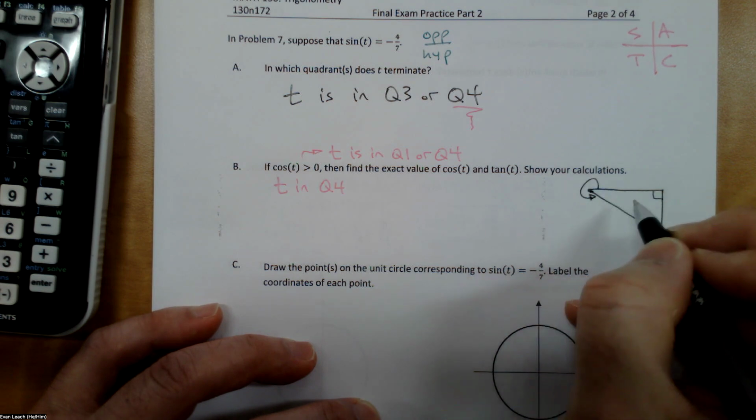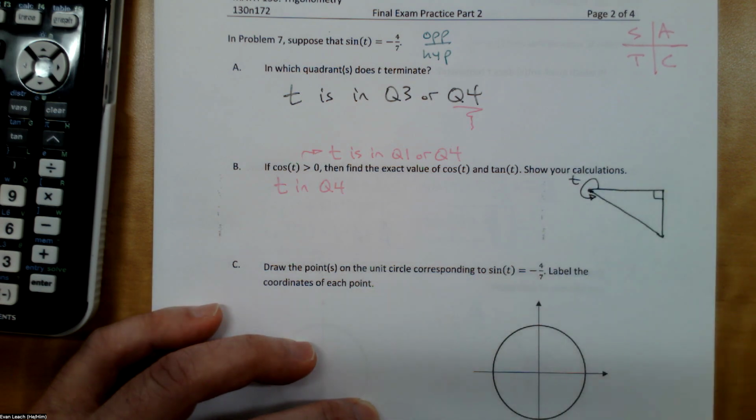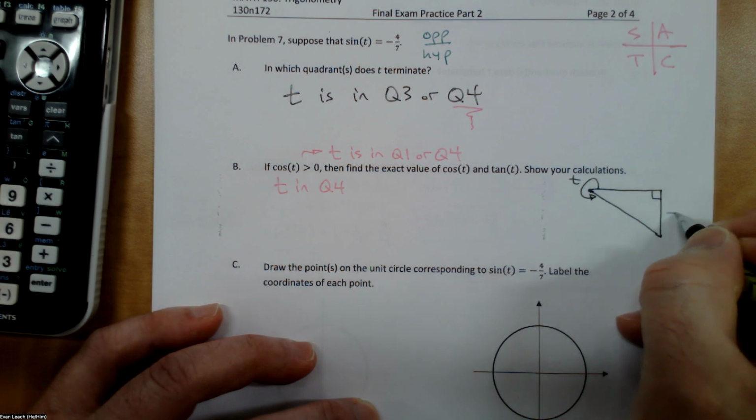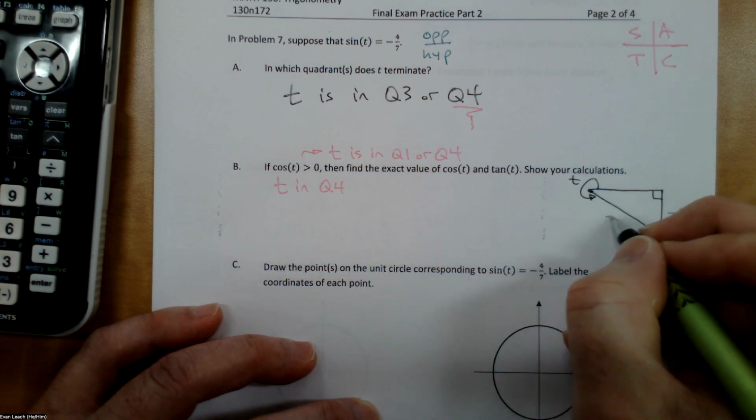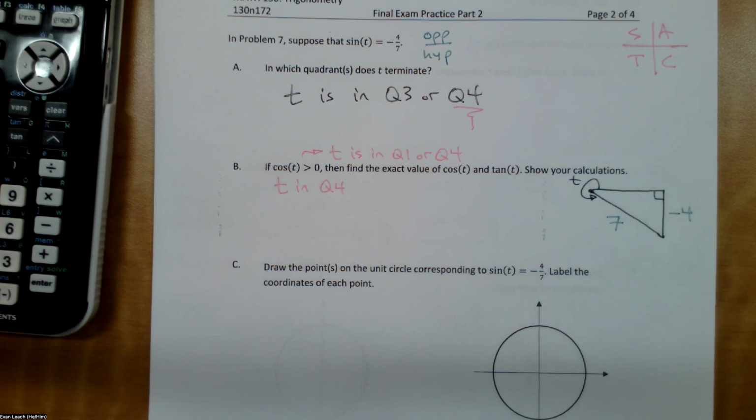So here's our angle t in quadrant 4. Opposite t is -4 and hypotenuse is 7. Hypotenuse is a radius. It's a distance. It's always positive. Opposite and adjacent can be negative. In this case, we have opposite and hypotenuse. We just need to solve for the adjacent side.